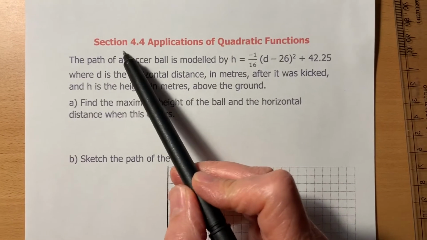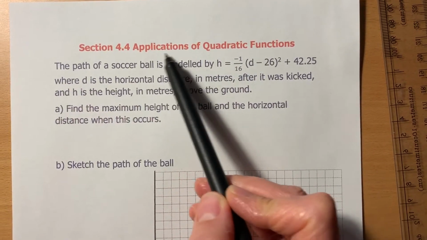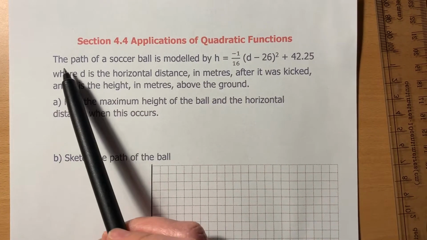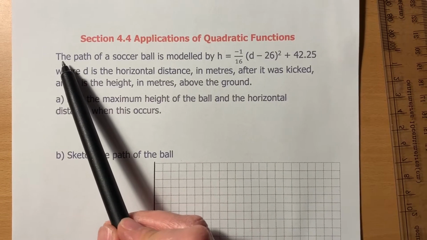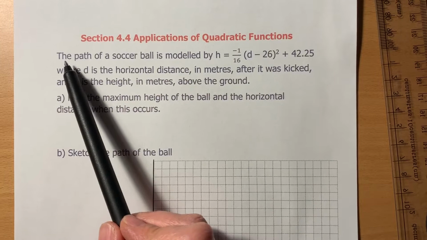Okay, so we're still in section 4.4, but we're going to spend more time on it because I want to spend time on the applications of quadratic functions. And again, this is in vertex form. So let's read the question. This is a typical application question that you get in this chapter.